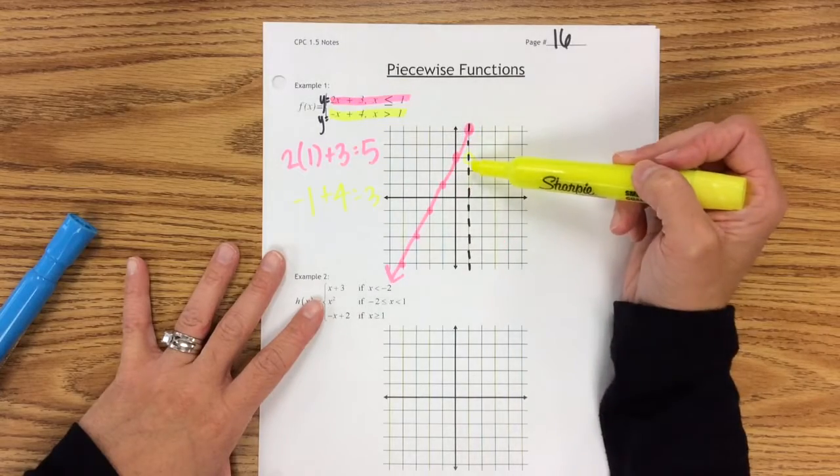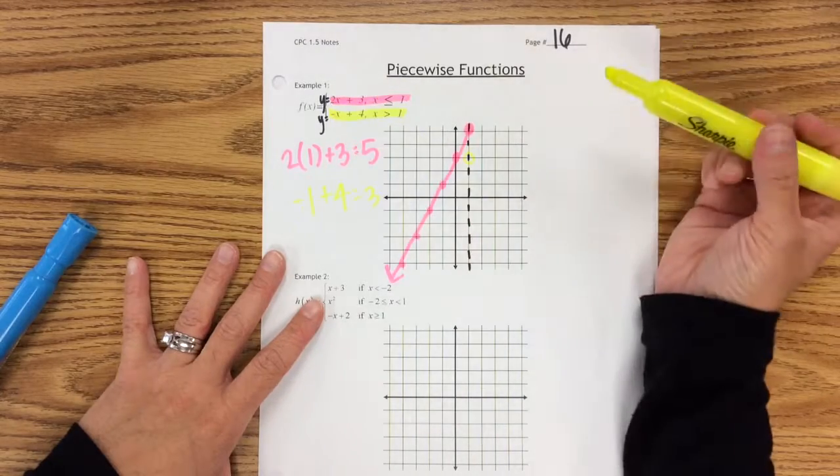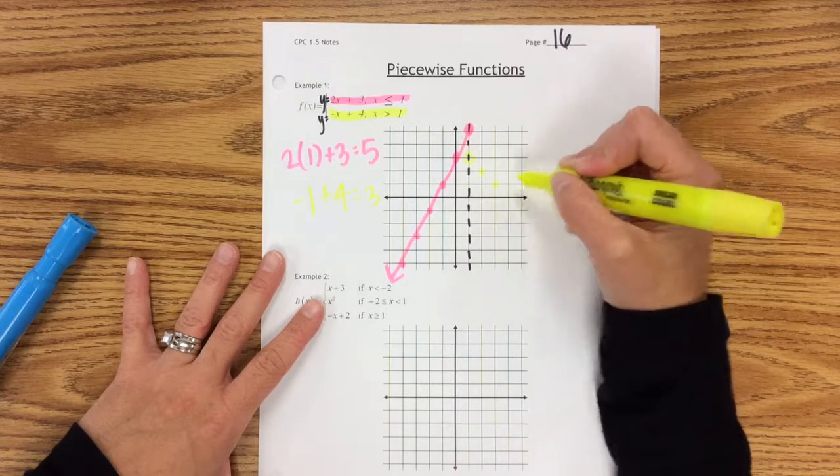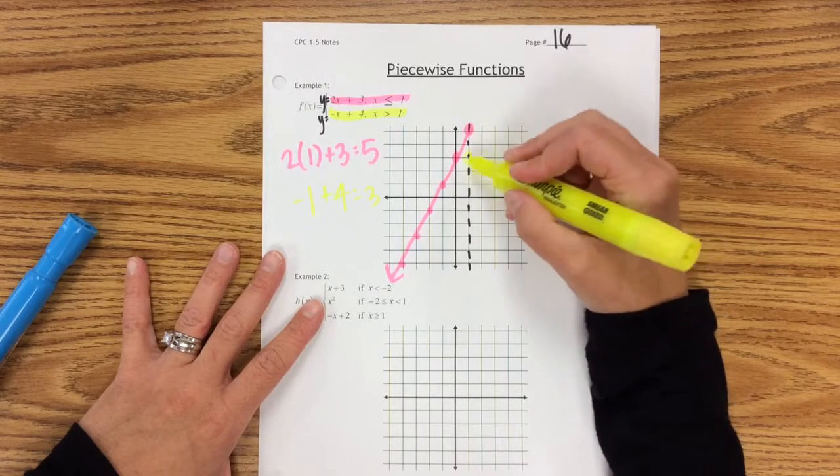And then here, once I have my starting point, my slope is negative 1. So I'm going to go down 1 over 1, down 1 over 1. There's my slope of negative 1.